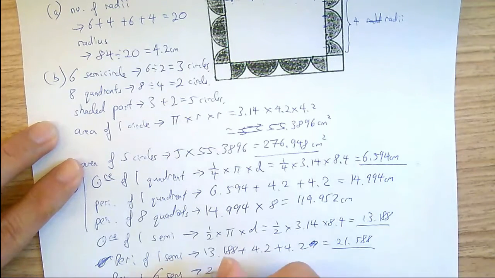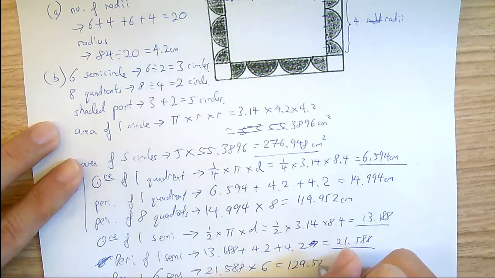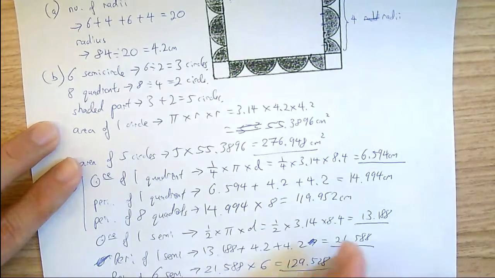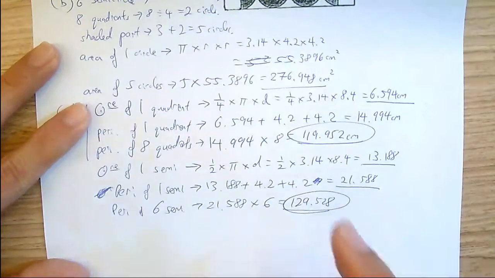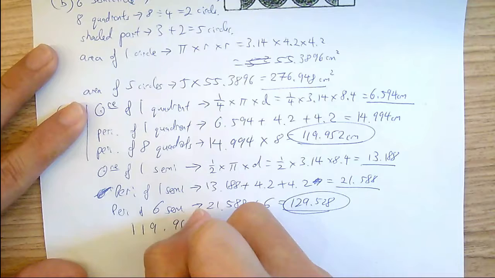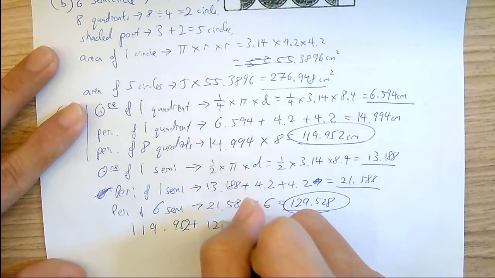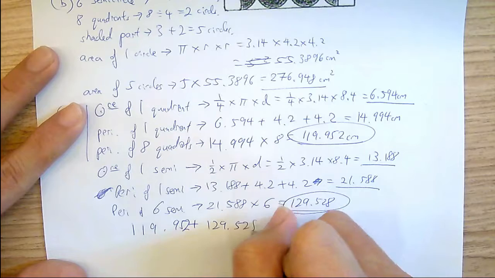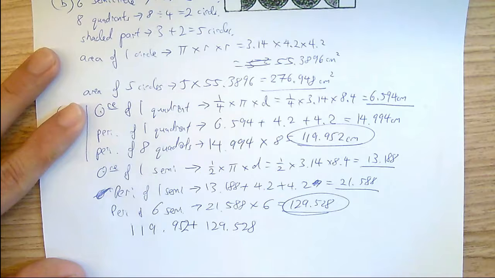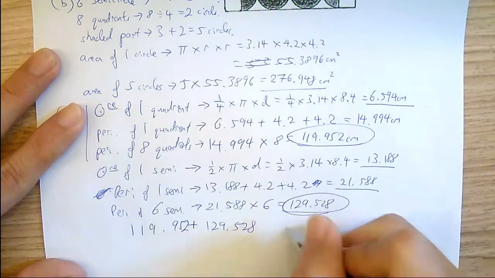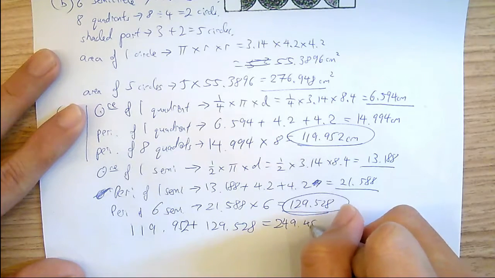We have 6 semicircles. So I'm going to put here perimeter of 6 semicircles, which will be easy because I just take this one, 21.588 multiplied by 6. Well, these are very, very tedious methods. 129.528. Now I have the perimeter of my 6 semicircles and the perimeter of my 8 quadrants. So what's the next part? The next part is just to add them together: 119.952 plus 129.528. Let's throw that inside the calculator. What will you get? That will give me 249.48 cm.